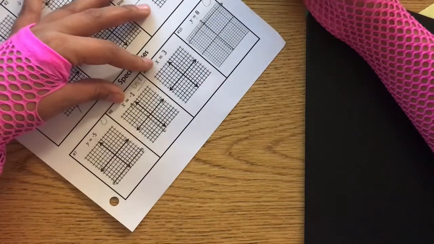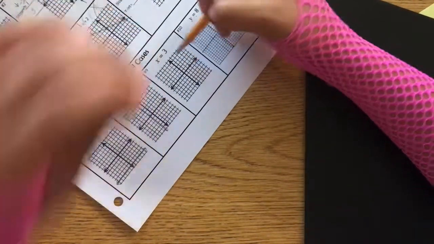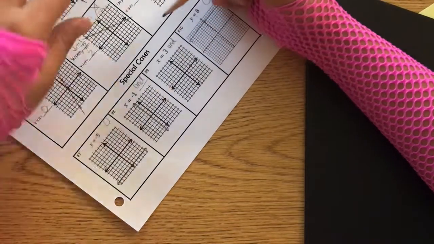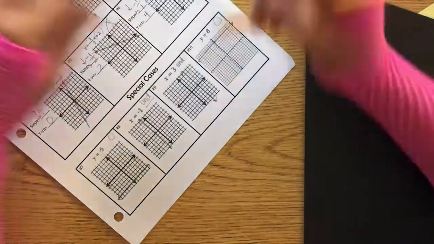So number 9, x equals 3, that means it's going to cross the x-axis at +3. And again, it has an undefined slope, so that means it's going to be a vertical line going up and down. So those are your special cases.